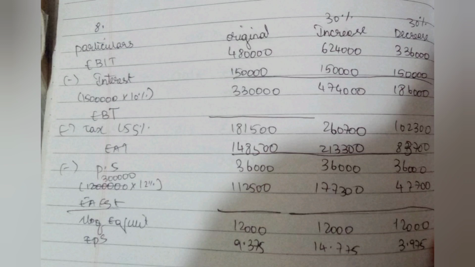After giving the tax, what we get is the earnings available. In that we need to give the preference share first. Preference share we need to give 12% on 3 lakh. So the original value at 12% is 36,000. In that we are going to do into 30 divided by 100, and whatever value we get we'll add it to the original value and write it in the increasing sector, and the same value we are going to deduct from the original, and whatever value comes we'll write in the decreasing sector. After that we'll get the earnings available to the equity holders. So by that we get the final value.